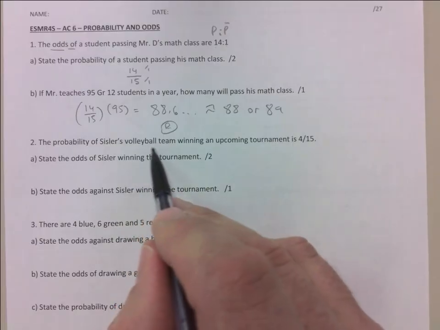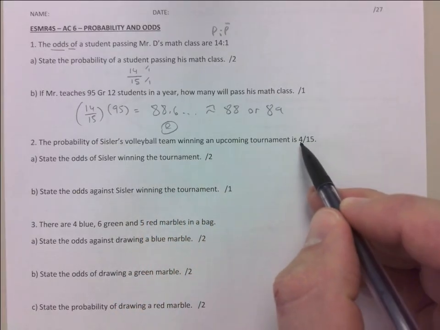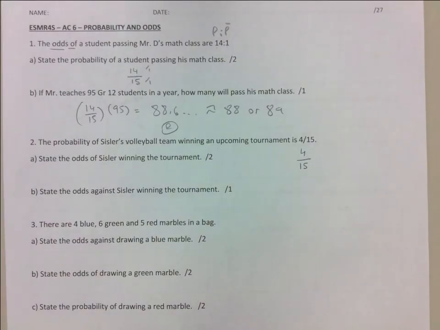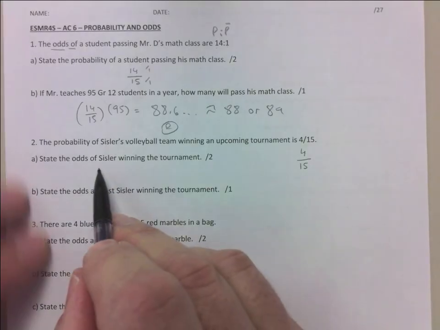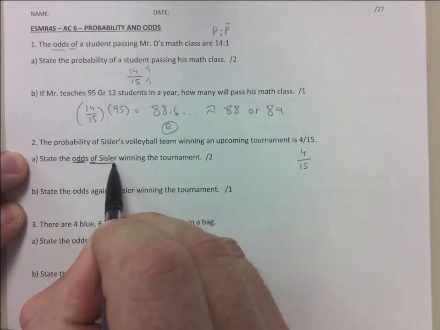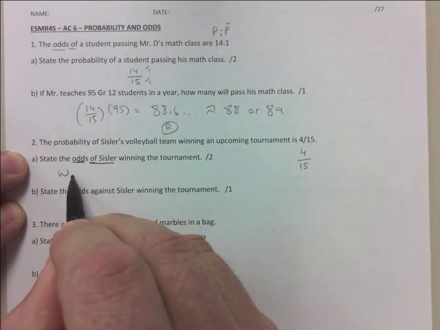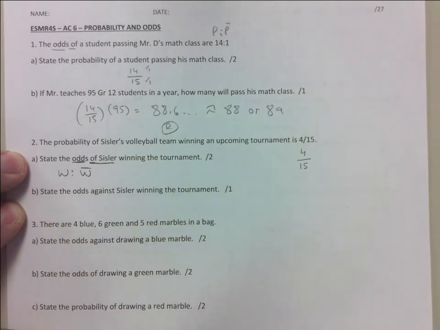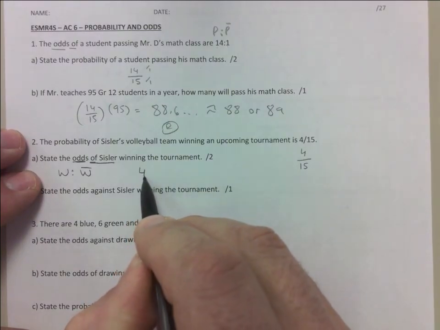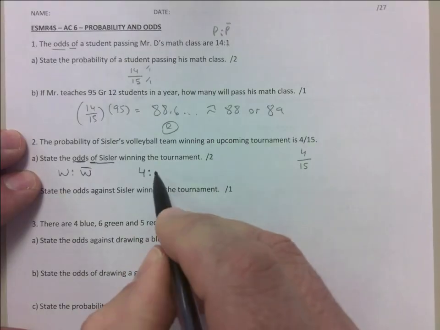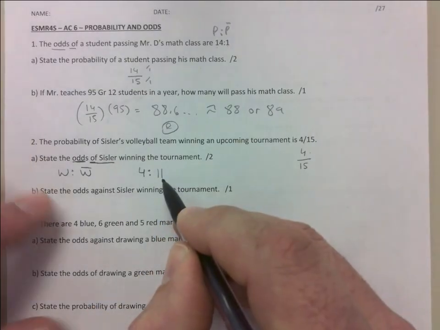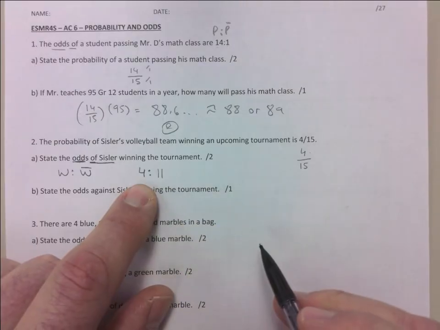The probability of Sisler's volleyball team winning an upcoming tournament is 4 over 15, right? That's a fraction, okay? The odds of Sisler winning the tournament, the odds in favor of winning. So we want winning and not winning on the other side. That's what we're comparing. So we know that it's 4 to, what's going to be on the other side? 11, right? You go 15 minus 4 to get your number on the other side.